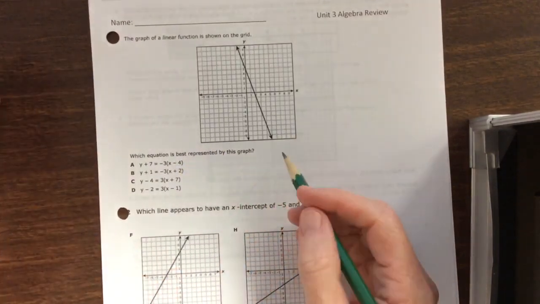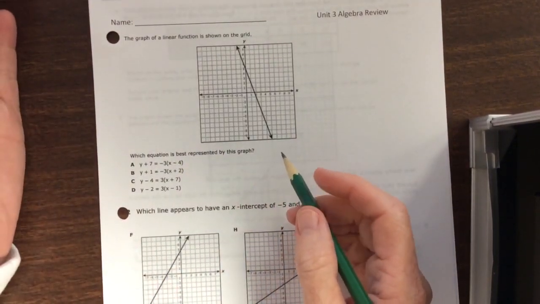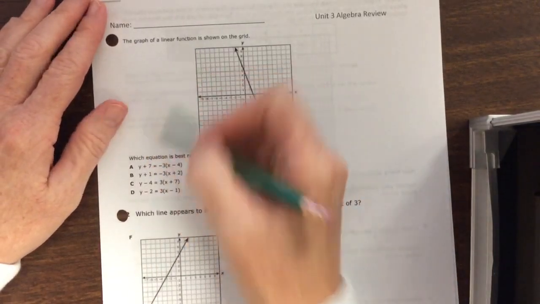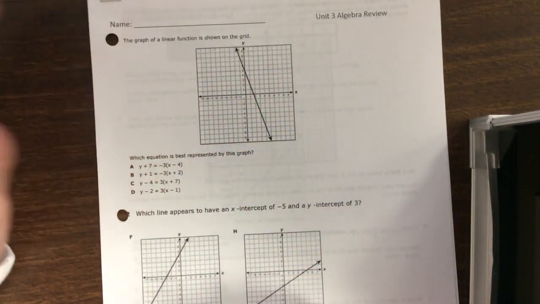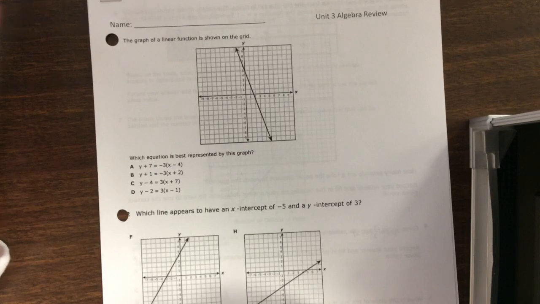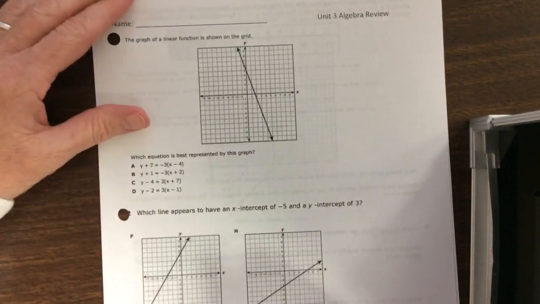Also, on the instructions from yesterday, I added what TEK each one was, so that if you wanted to look at your notes, you could see in your notes where we did this stuff.